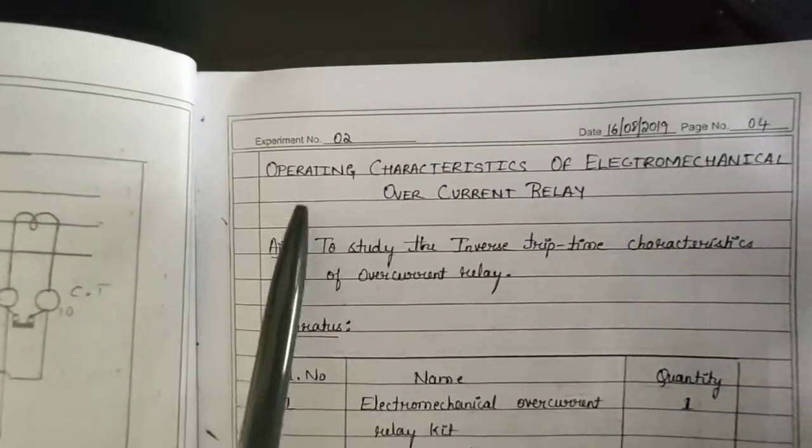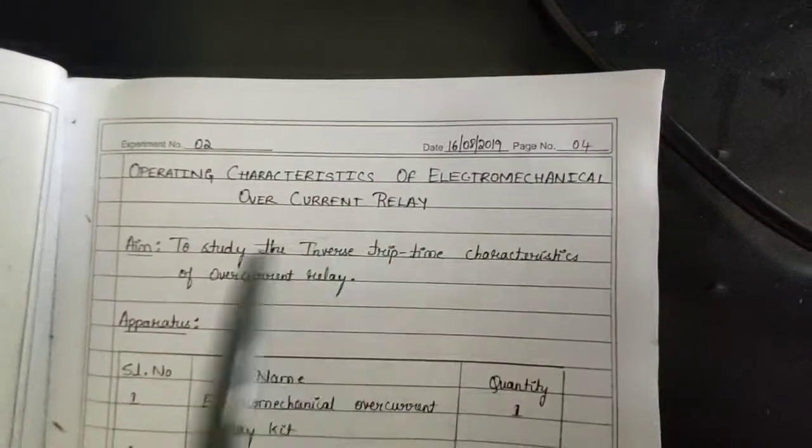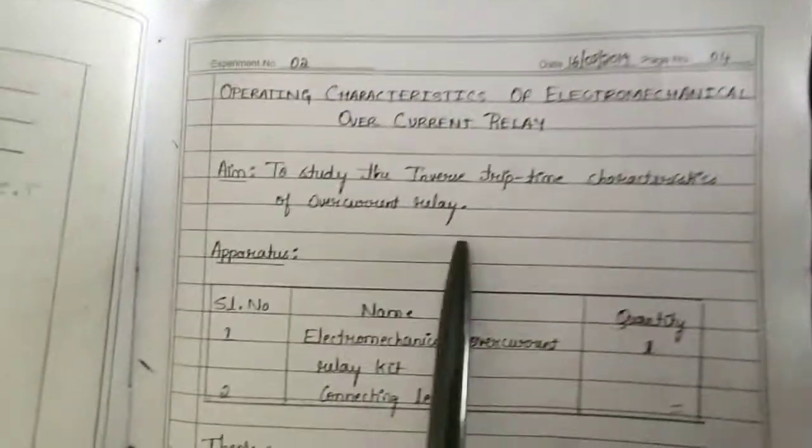This is experiment number 2. We are studying the electromechanical overcurrent relay. The aim of the experiment is to study the inverse trip time characteristics of the overcurrent relay.